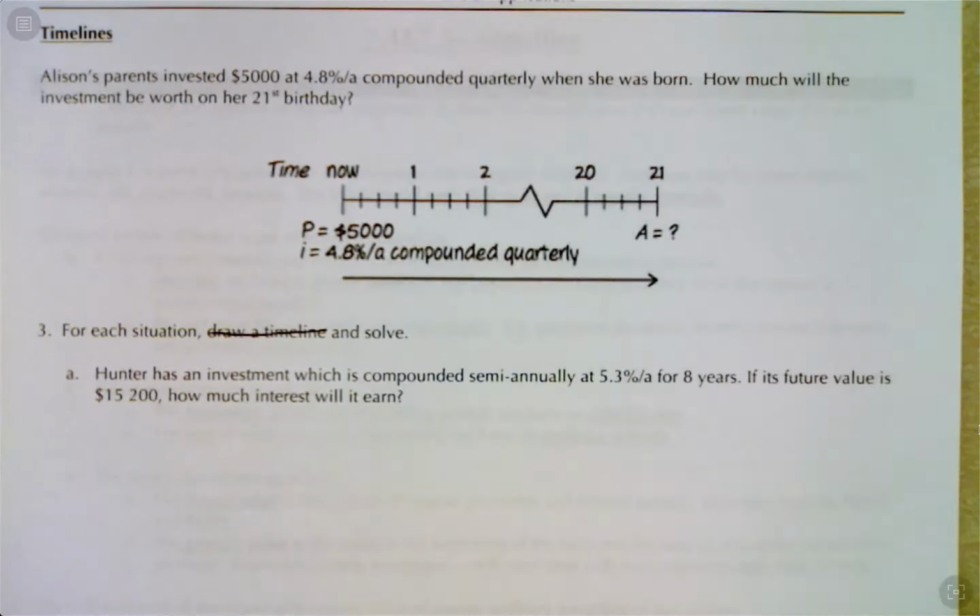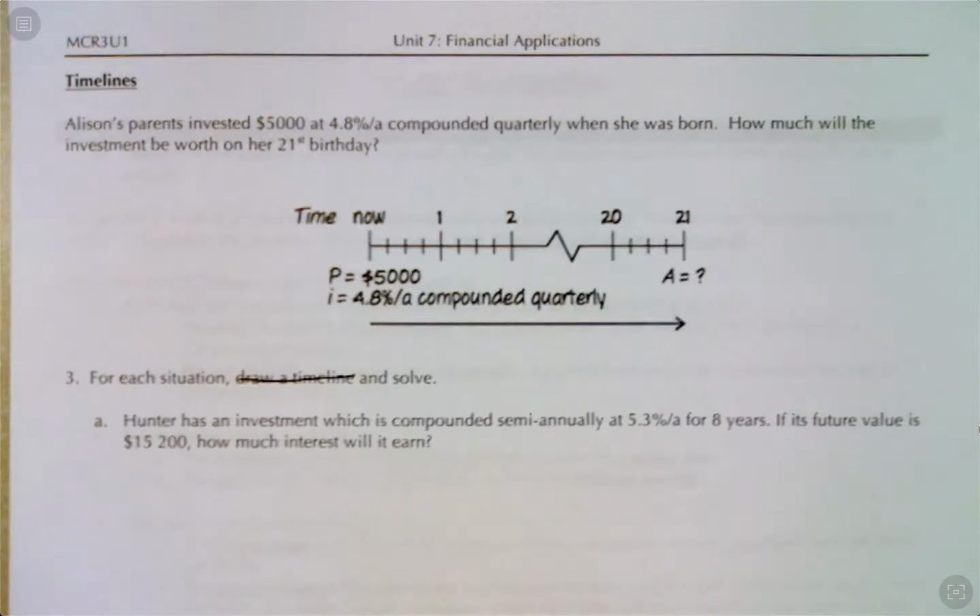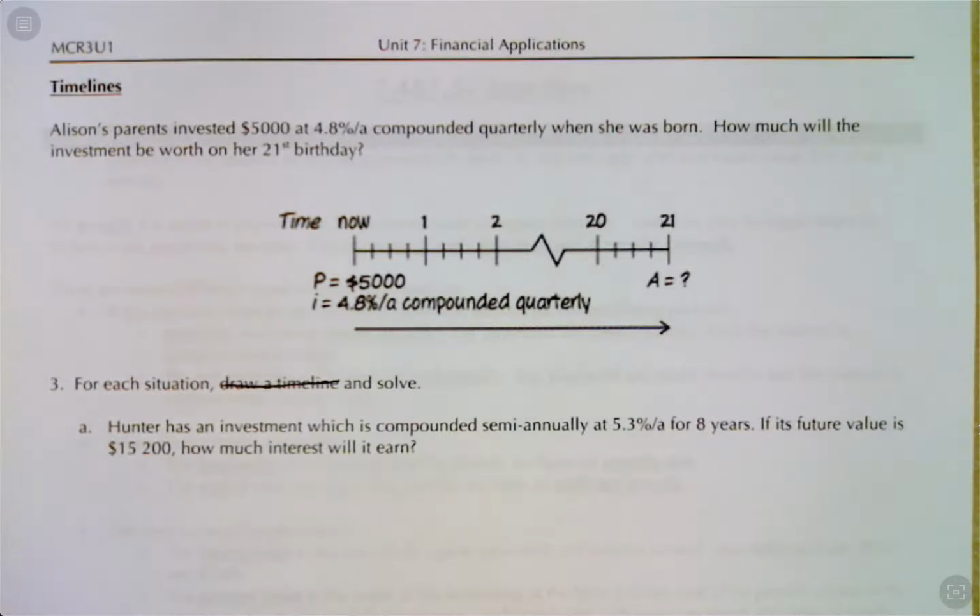So sometimes doing a question like the Chloe buying a car, it'd be a good idea to draw something called a timeline. It helps you organize your thoughts before you do a question to see what you need and what you have. So here's a word problem, and I've converted it into a timeline. And if you want to use these as part of your solution, feel free. It's not a requirement, though. This says Allison's parents invest $5,000 at 4.8% compounded quarterly. How much will the investment be worth on her 21st birthday?